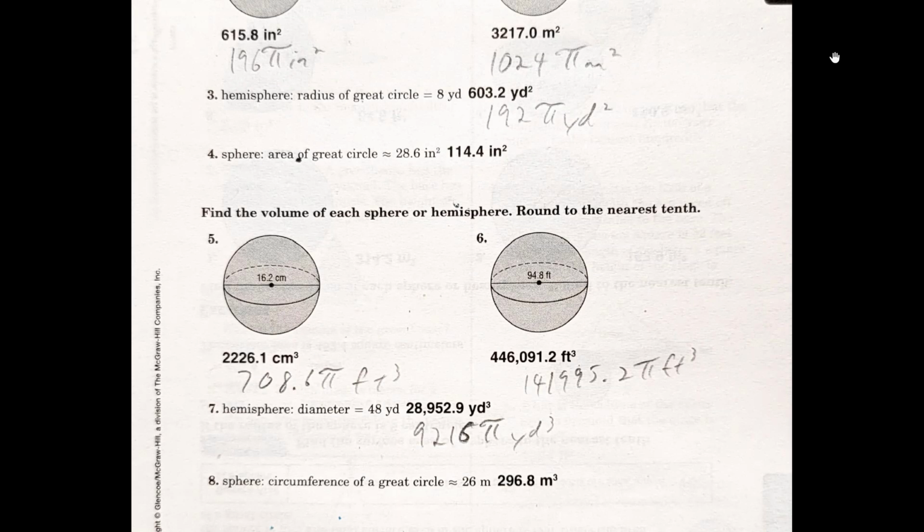On six, 446,091.2 feet cubed. On seven, 28,952.9 yards cubed. And finally, number eight, 296.8 meters cubed. Any questions on any of those?